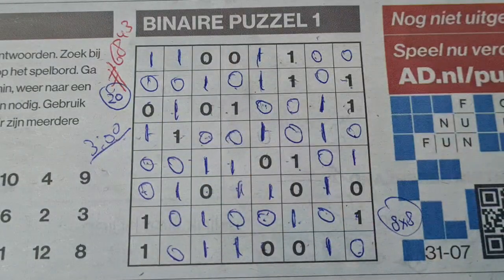Well, we solve again, and I like this one without comparing.